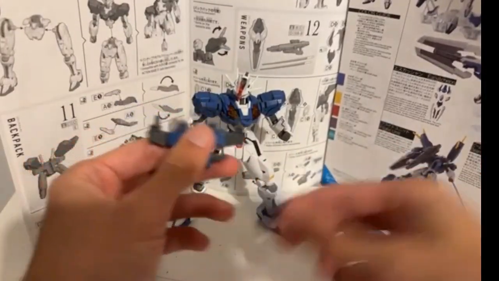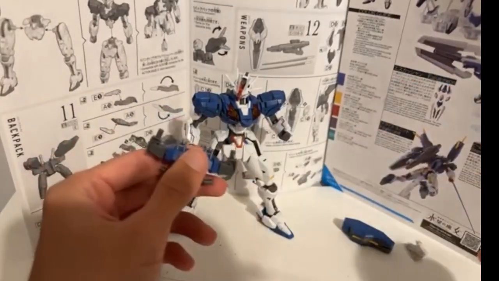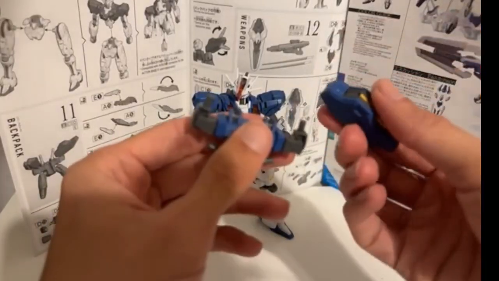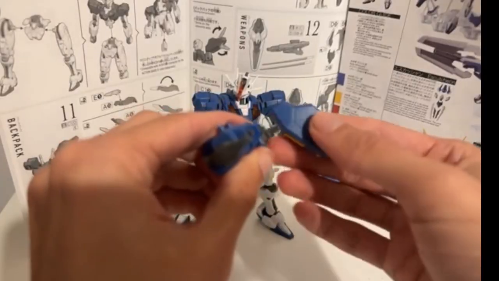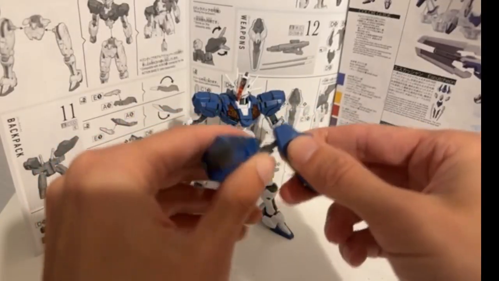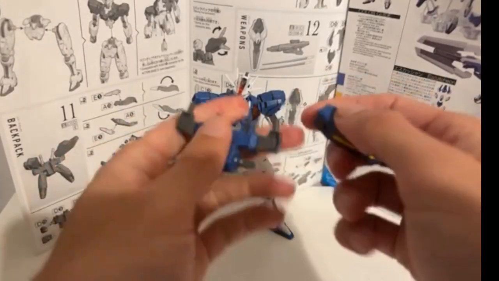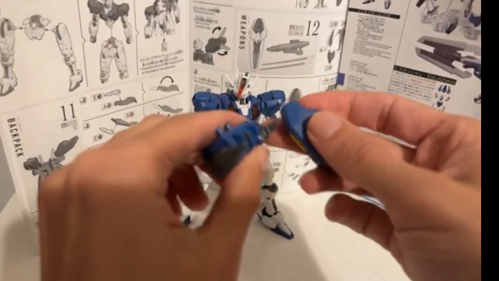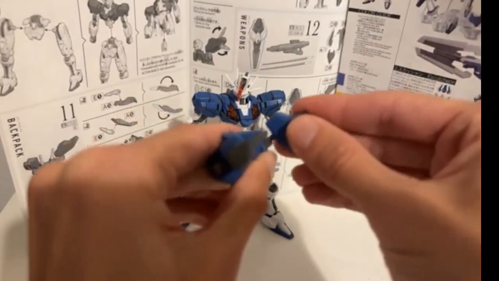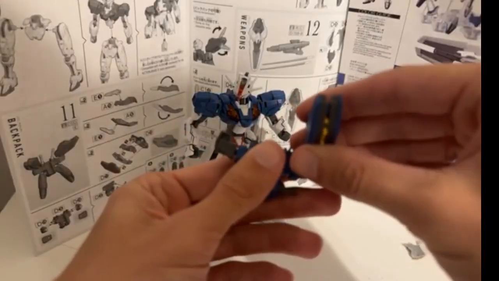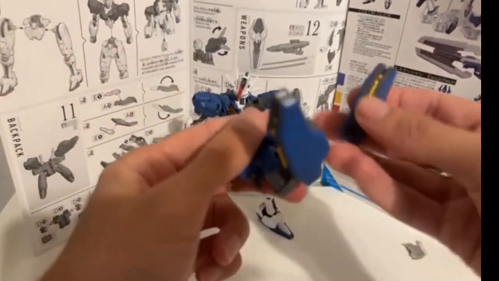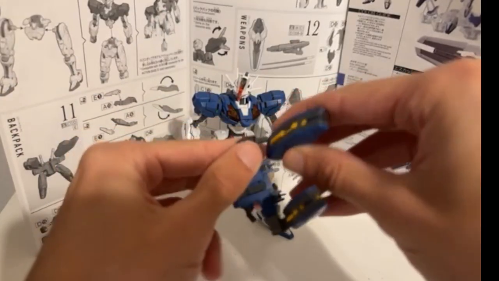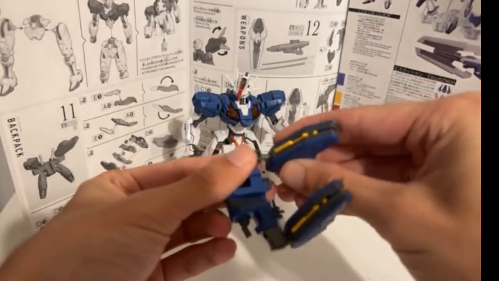Alright, and now we can attach these thruster pieces. No, these ones go on top. So these ones go this, right? No, wait, yes. Just making sure I have it facing the right way. So that, and then attach the other one here.